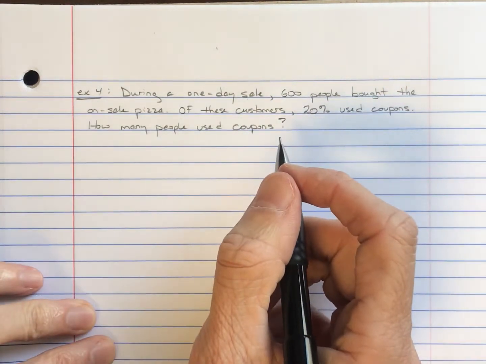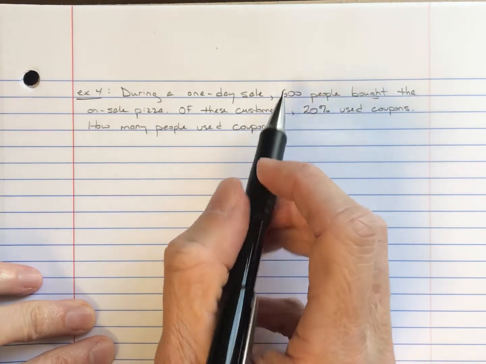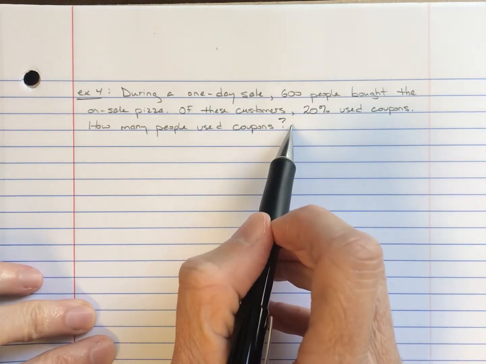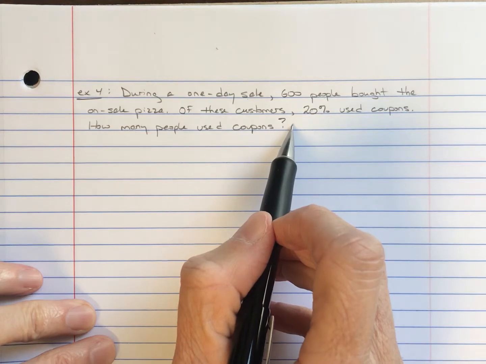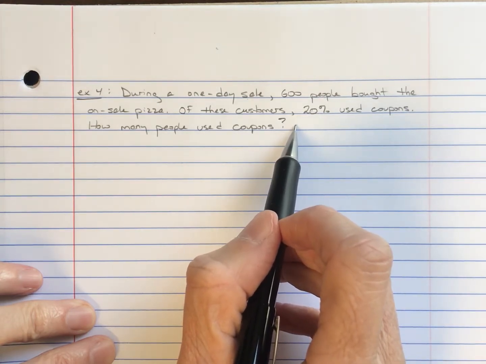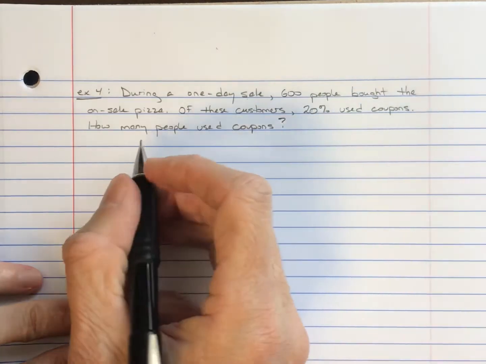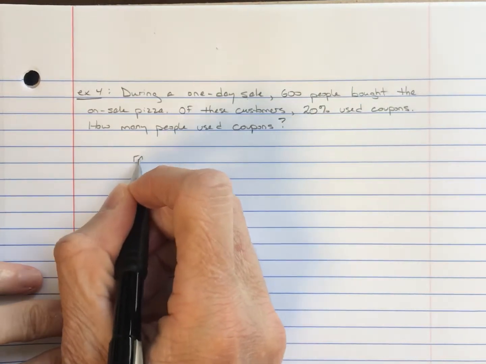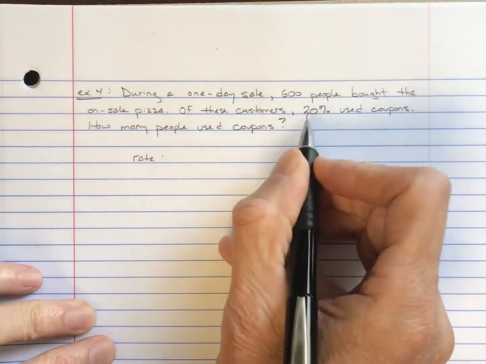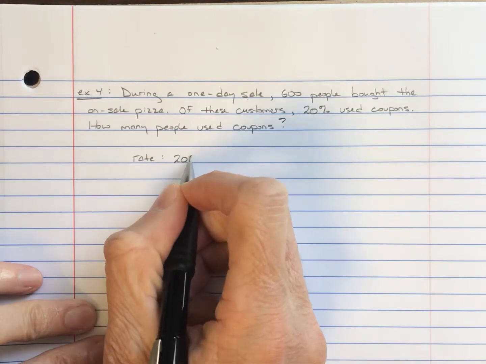Okay, you're going to have to interpret a little bit. We're not being told exactly what's the rate, what's the portion, what's the base. We have to do some interpretation here to come up with that. Well, we can certainly see that we know the rate. Usually the rate, when you're given the percent, is pretty quick to come up with. So the rate is 20%.